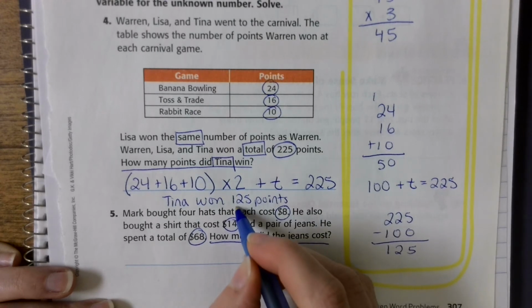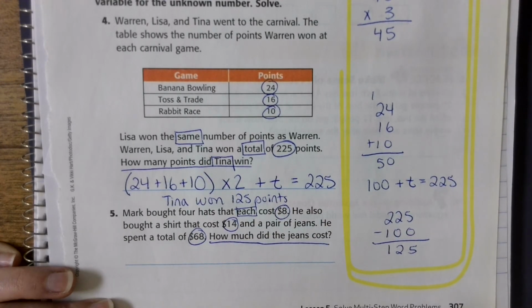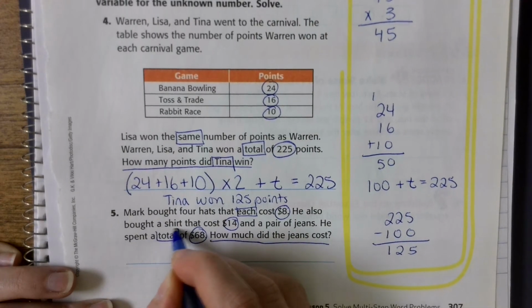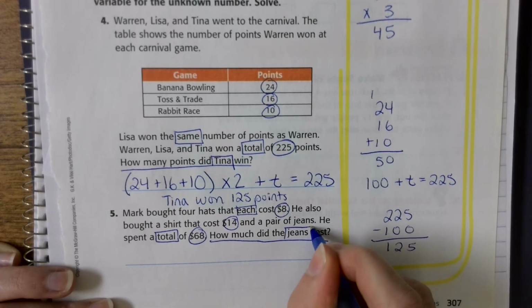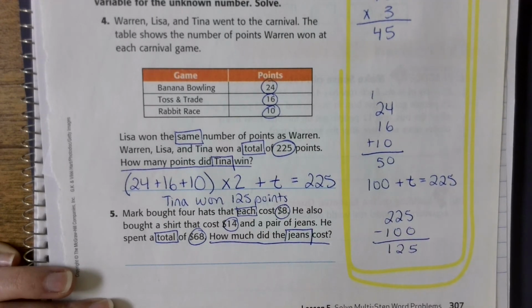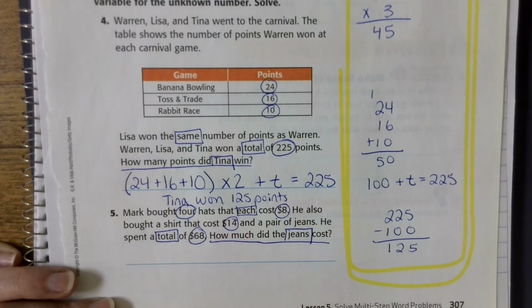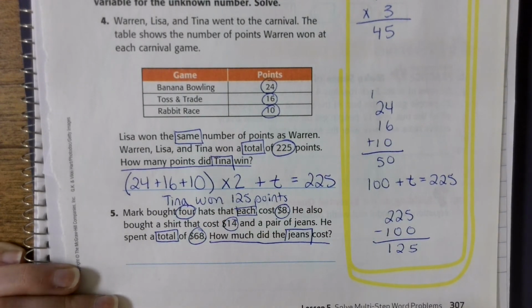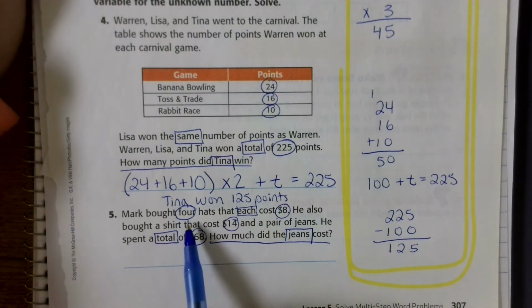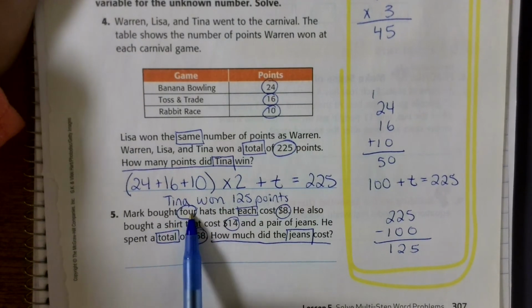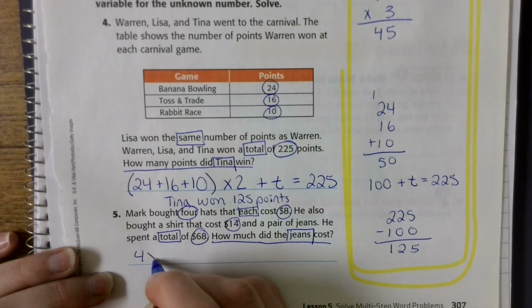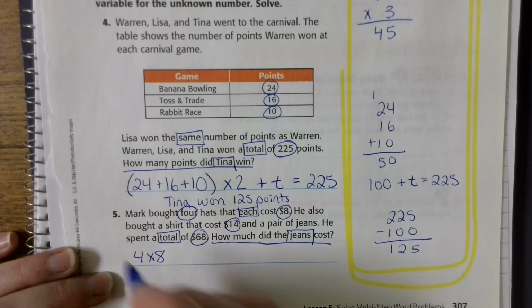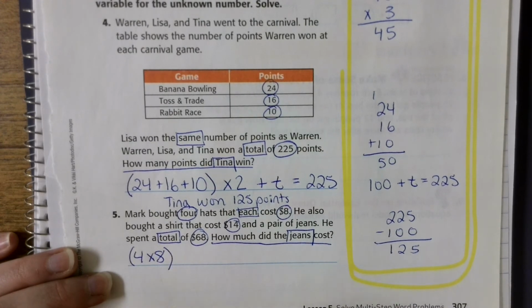Ooh, I see the word each up here. Let's see. Oh, total. You guys see anything else? We're finding jeans. That's important. Oh, I missed a number. Holy cow. Did you see that one snuck in there? It's a word. Word to your number. Okay, here we go. If Mark bought 4 hats that each cost $8, that means I have to take 4 times 8. So that's how much the hats are.